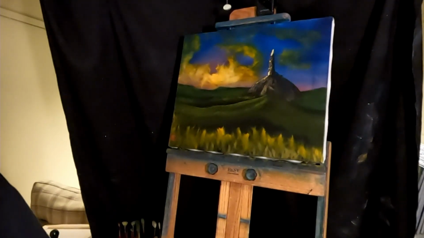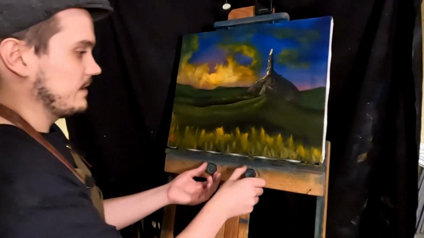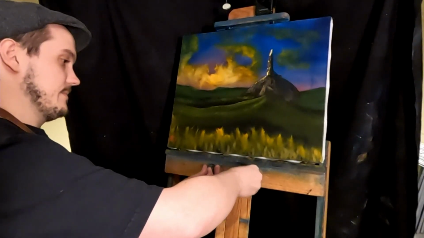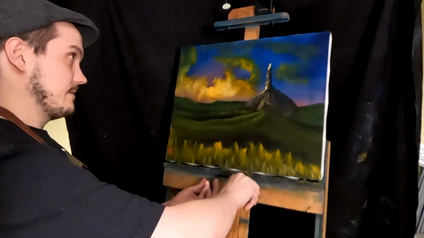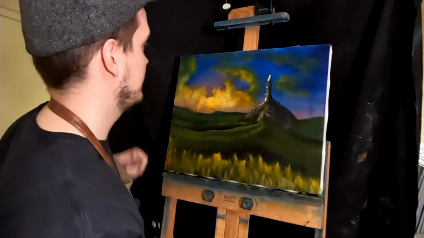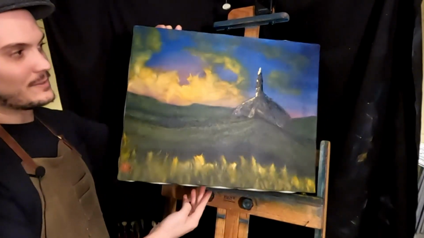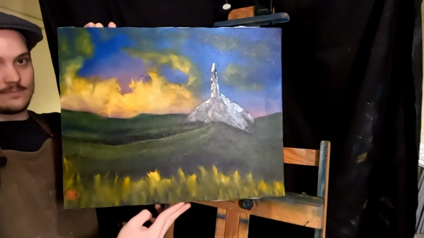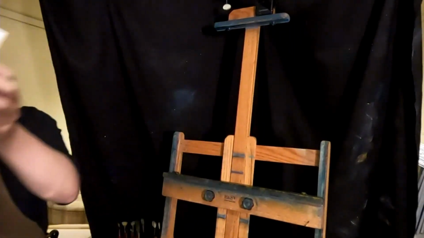All right. Let's take it down. This is Chimney Rock. I gotta fix this bolt again. Fireball sky. Or it's green, I don't know, I can't tell. Chimney Rock, Nebraska. Woohoo.